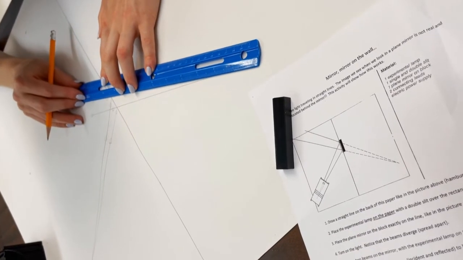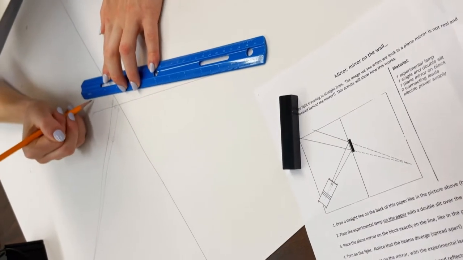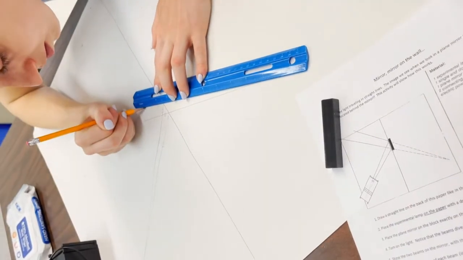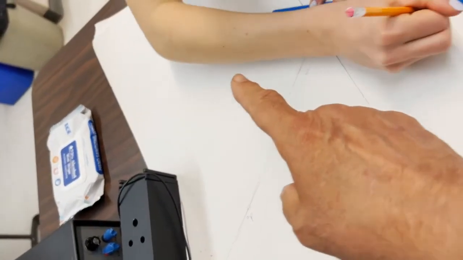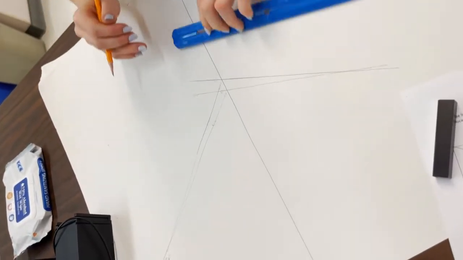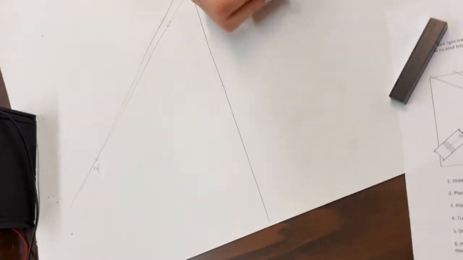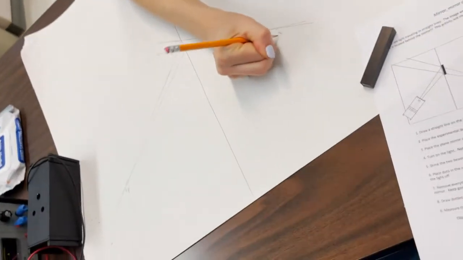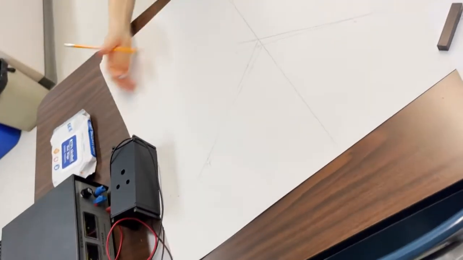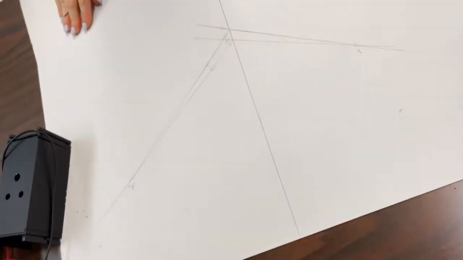The light didn't actually go behind the mirror. This will allow us to locate where the image is, because these light rays diverge. They will never come together. They only come together right there. That's where our image would be. Now, does that look perfect?